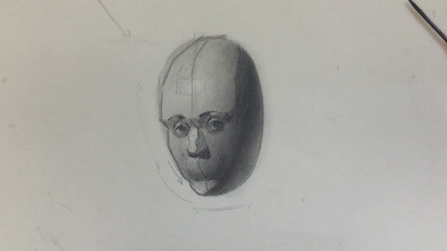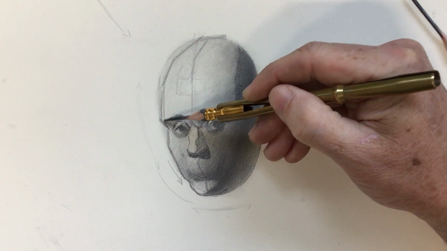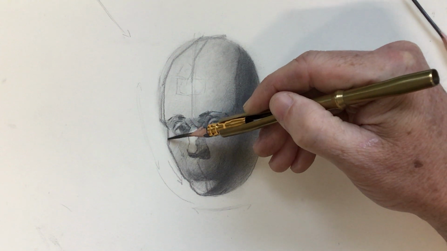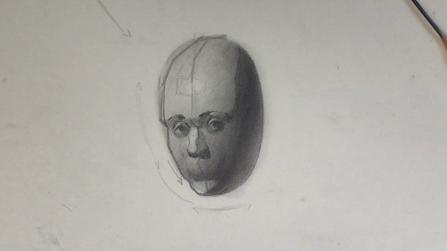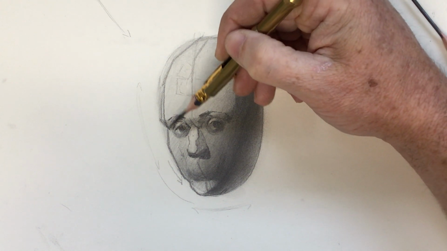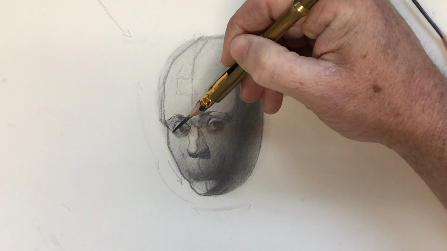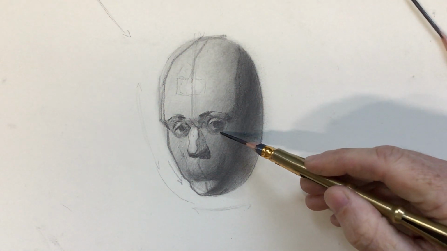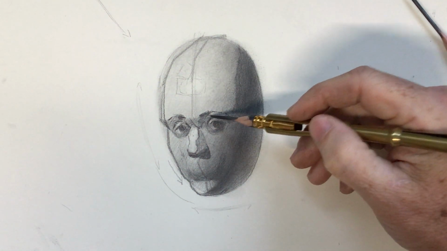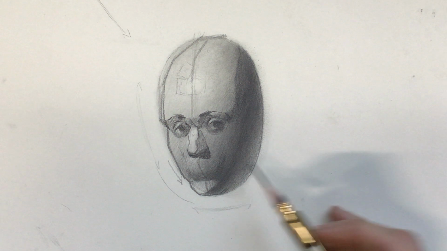And let's relax this planar change a little bit here. And we are getting there. We want to see our mouth.